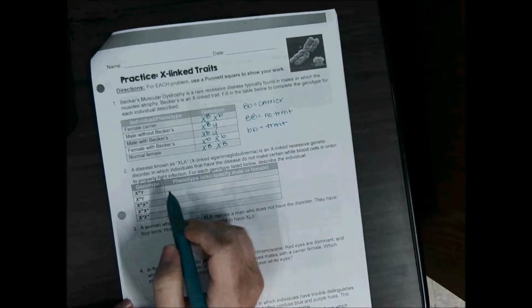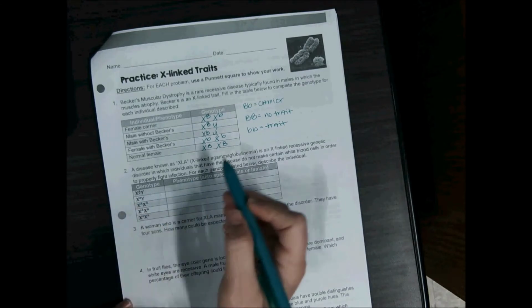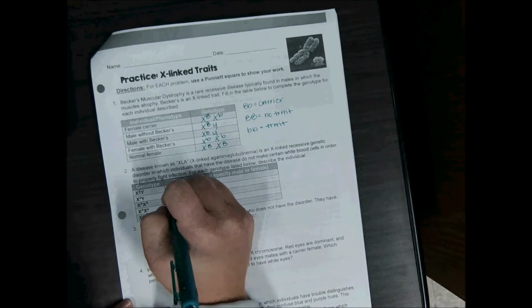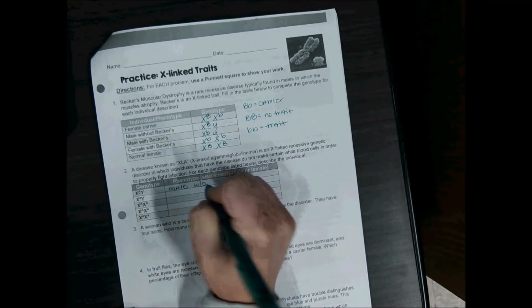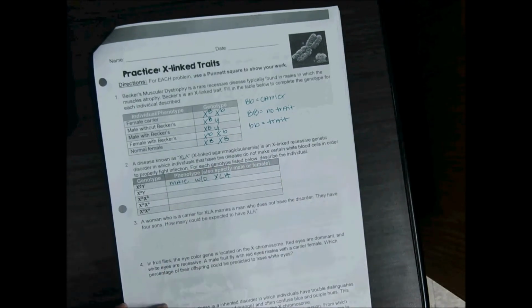This you're doing the reverse. If there's a big letter, then it means no trait, XY, it's a male. So I'm going to say male without, this is X-L-A. Same thing all the way down here.